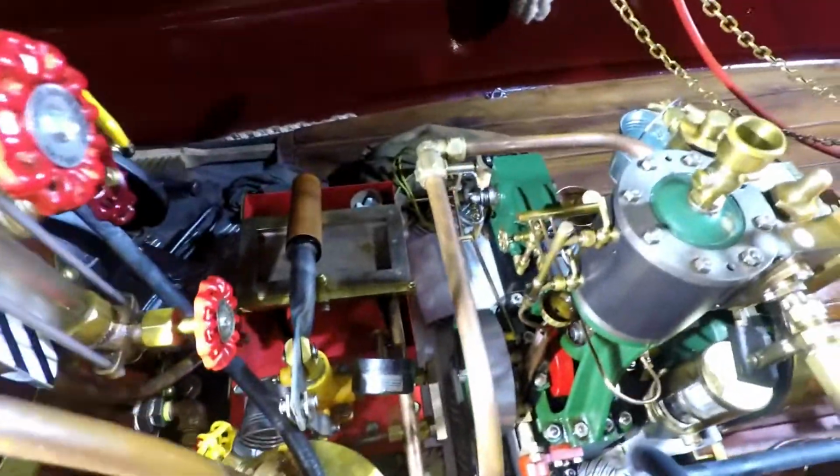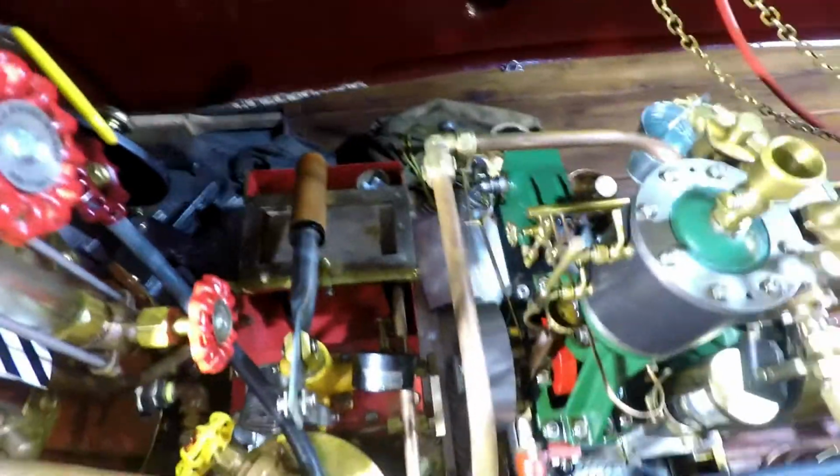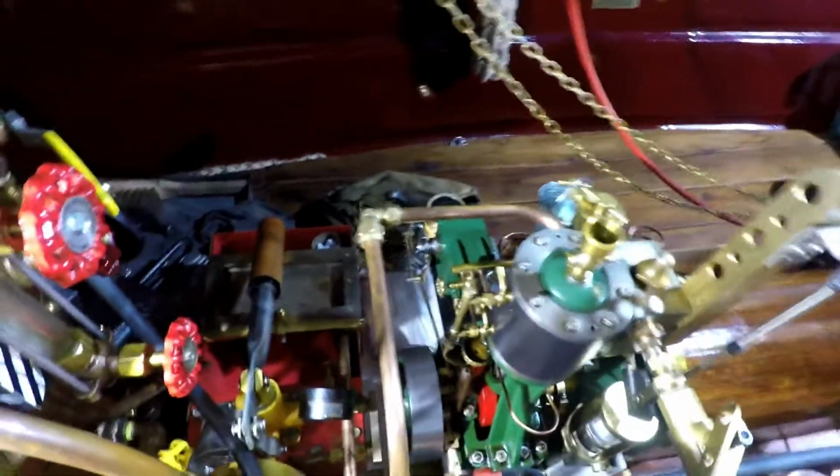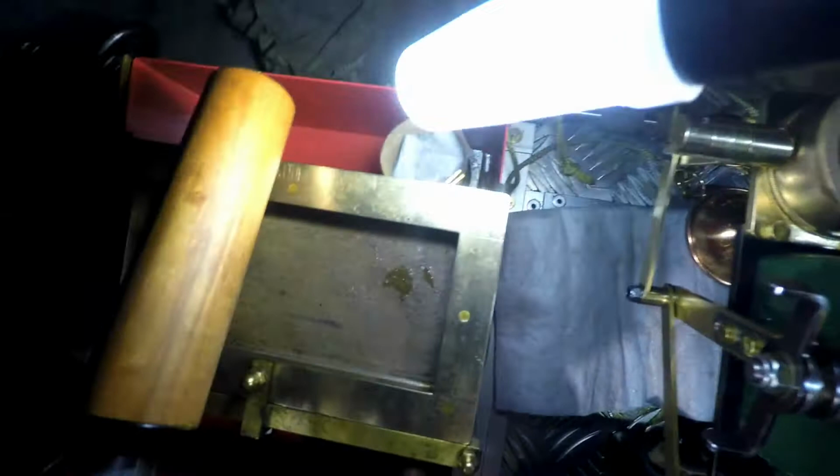Anyhow, residues which go via this pipe into the hot well are purified in a second step with a piece of fabric which is seen here.